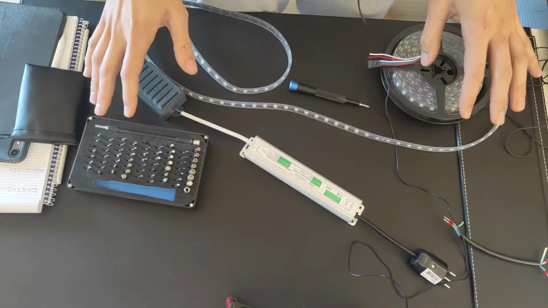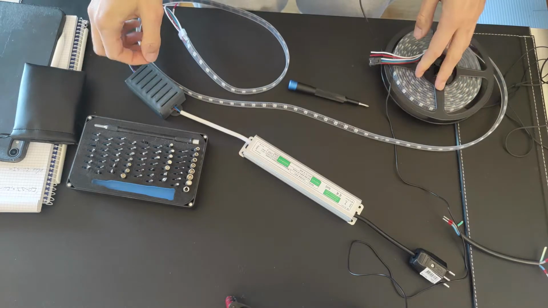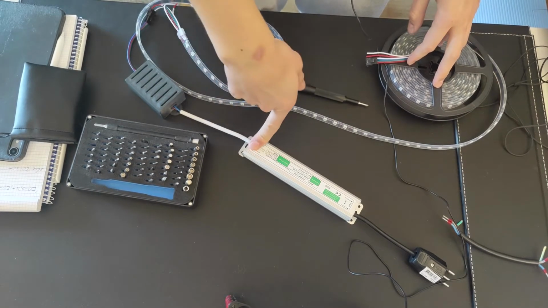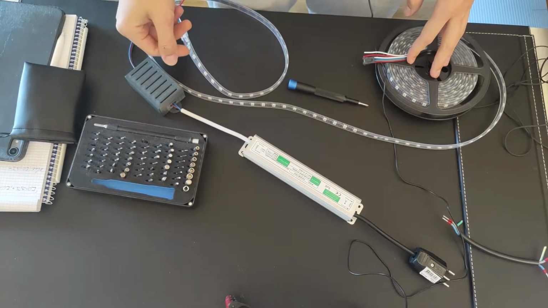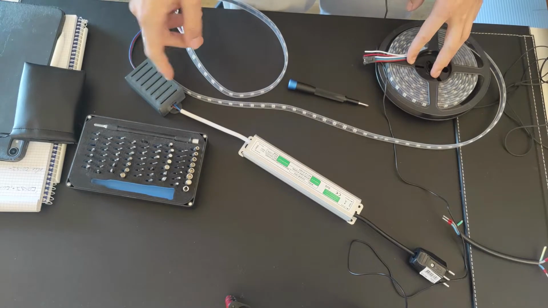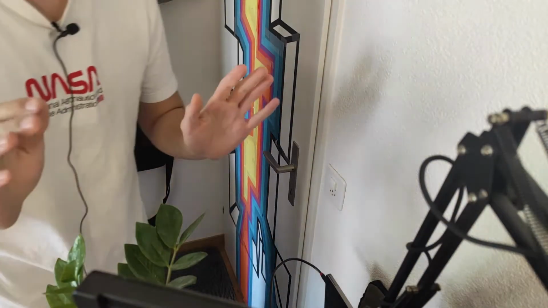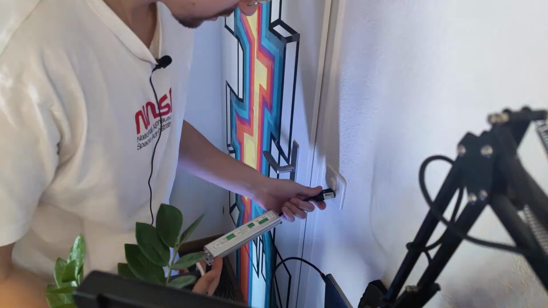Now that everything is ready, I'm gonna plug it in and hope I don't die and didn't make a mistake with the power supply, or I don't know what's gonna happen if I make a mistake. Let's go! Okay. Hope it works. Let's do it.